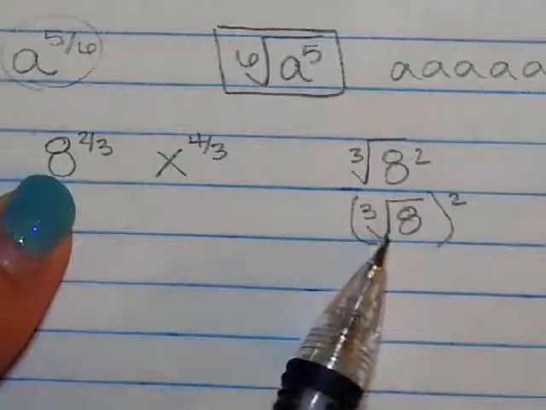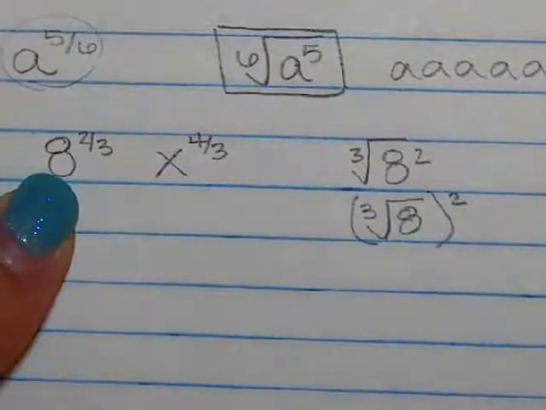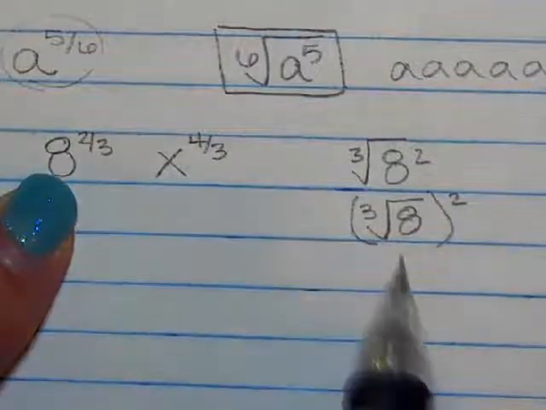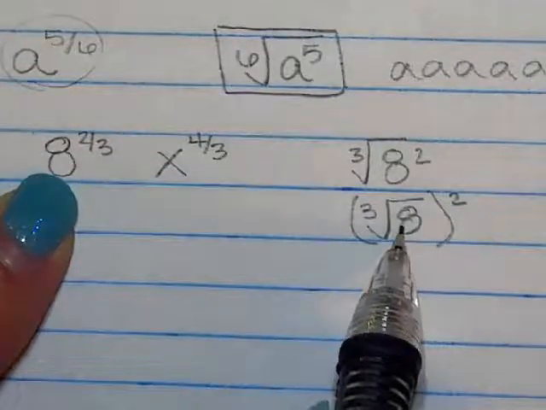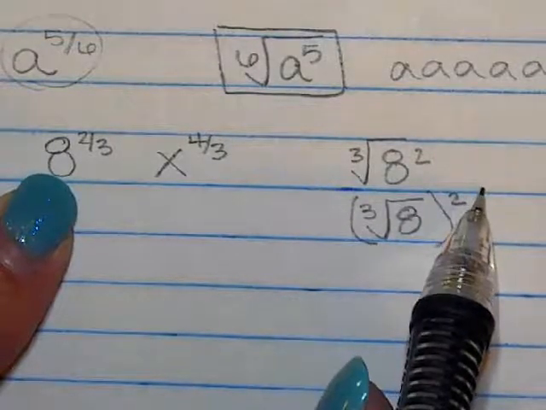So cube root of 8 is 2. 2 squared is 4. Does that make sense? Both of these are good. One is just a little bit easier to work with. Does that make sense? Okay. So I would work with this one if I was you. I'm going to work with this one.